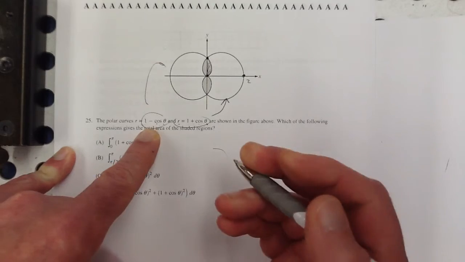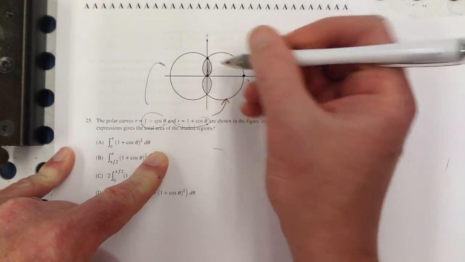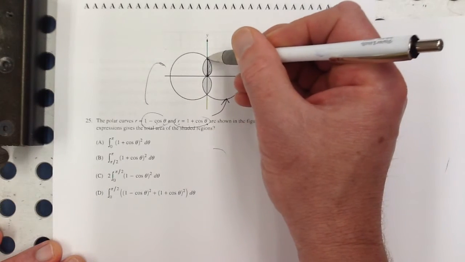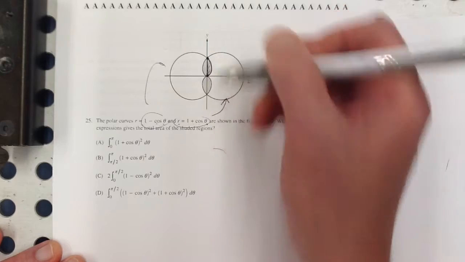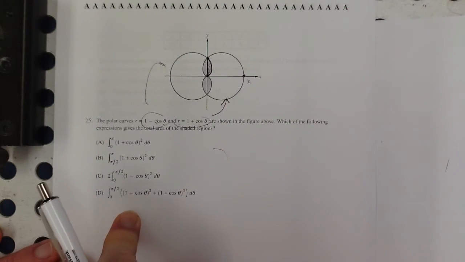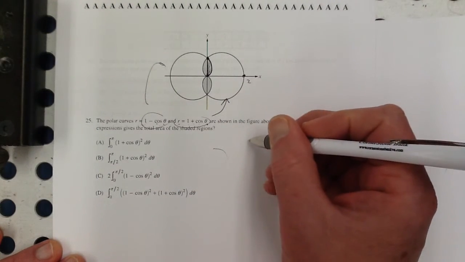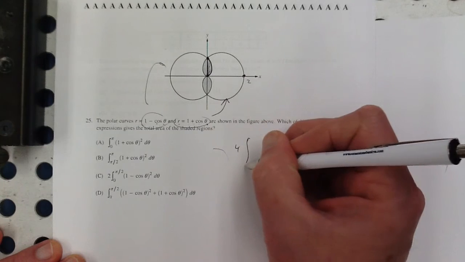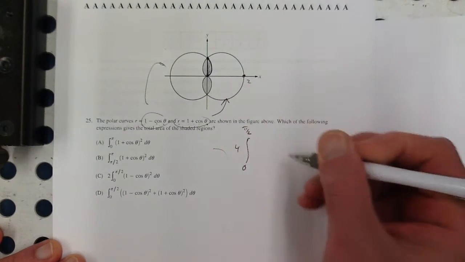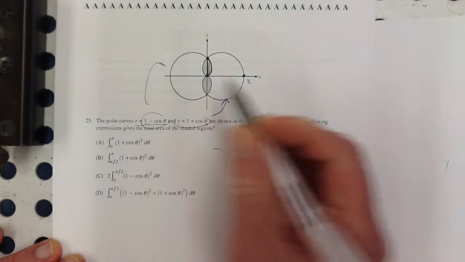I'm really thinking polar here, right? If I just start looking like that, then I could just take 4 of those. I'm going to have to choose something that matches up to one of their answers. But I could just take 4 of from 0 to pi over 2 inside of this one.